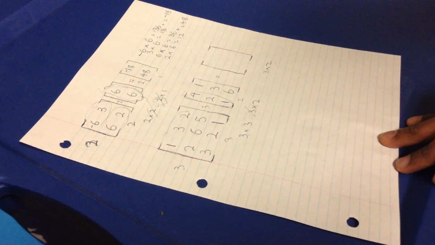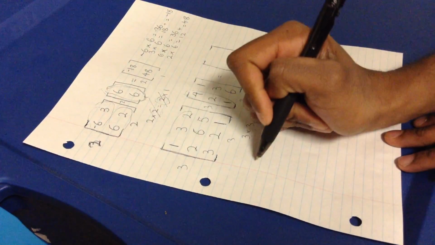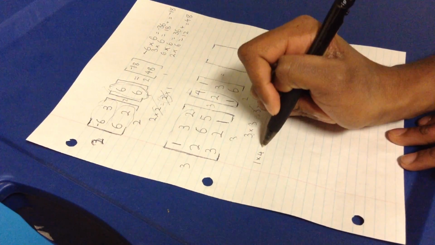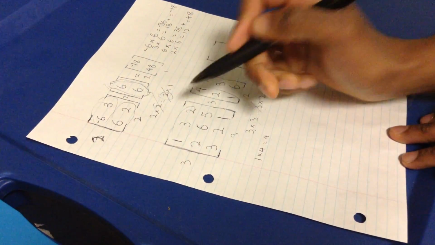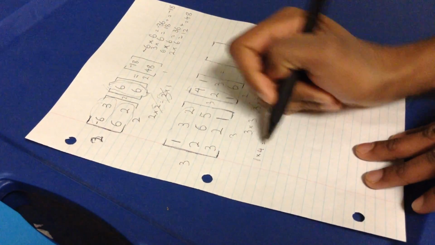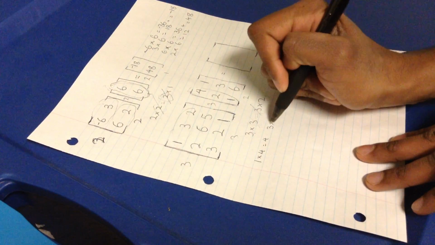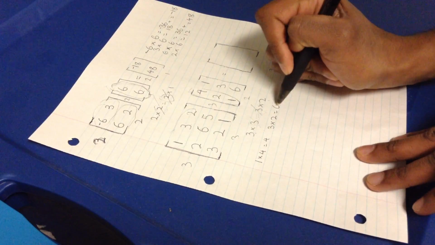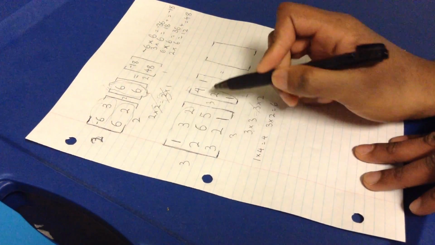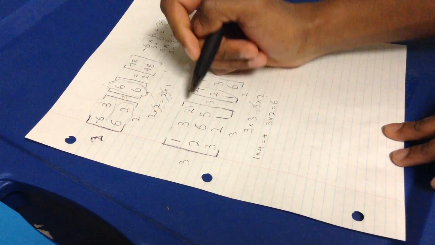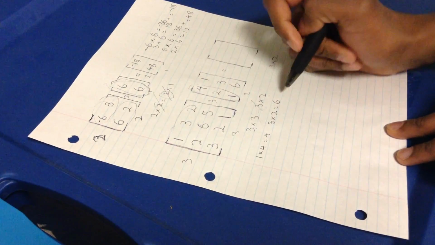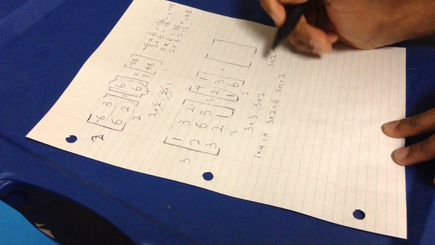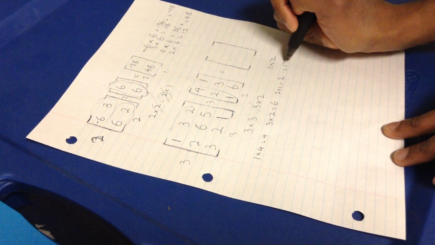So 1 times 4 equals 4. 3 times 2 equals 6, and the reason it's 3 times 2 is this guy times this guy. And 2 times 1 equals 2. Then you sum them all, which equals 12.